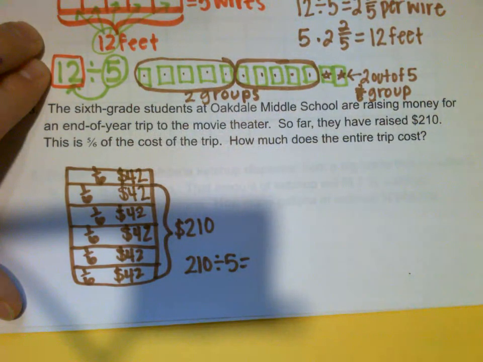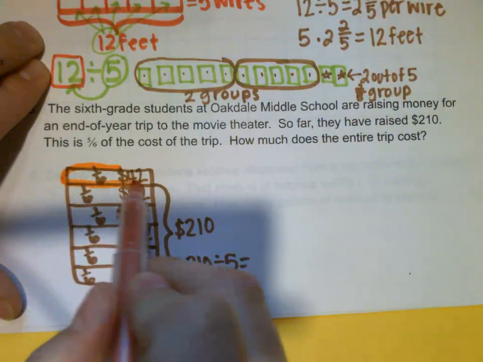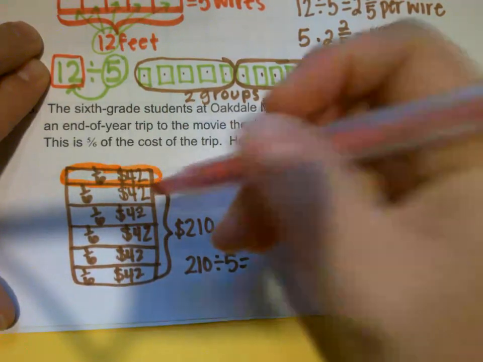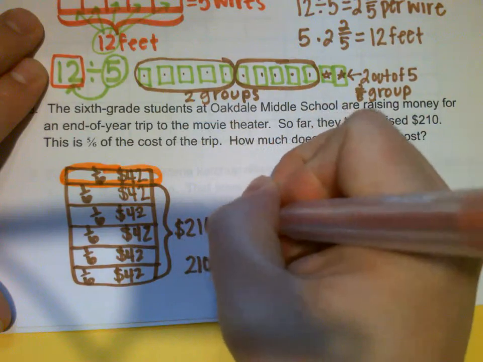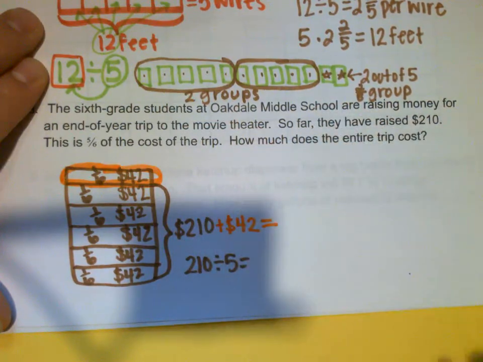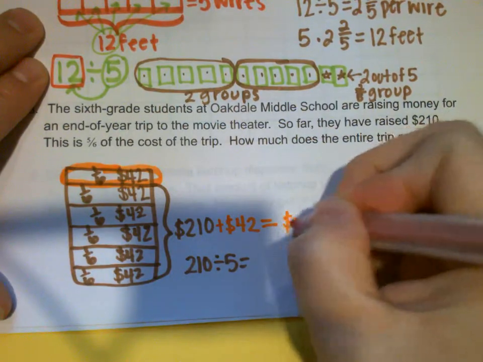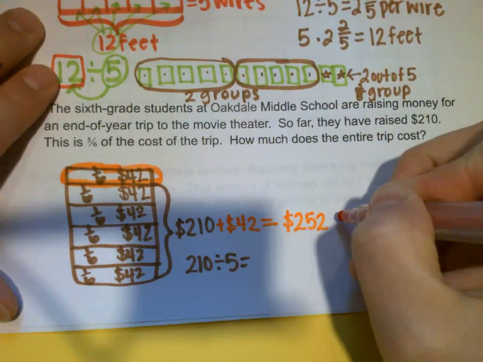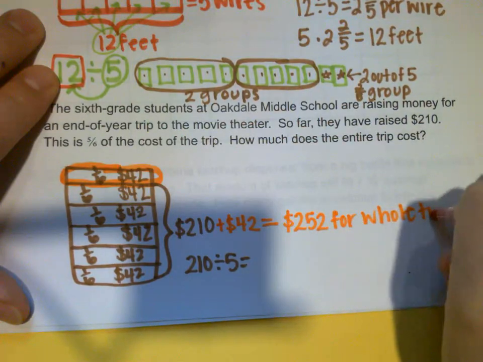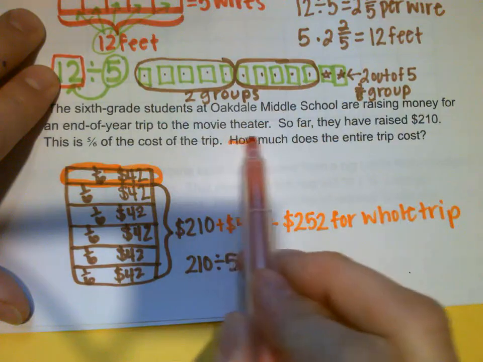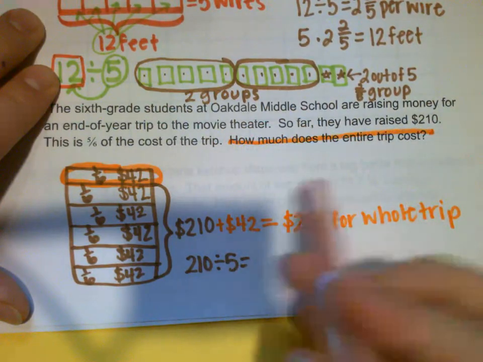Okay. Now the only problem is they don't have this last sixth yet. So they've got $210 and they need to raise $42 more. And that will get them the total cost of their trip. And 210 plus 42 is $252 for the whole trip. And that's what our question was asking.